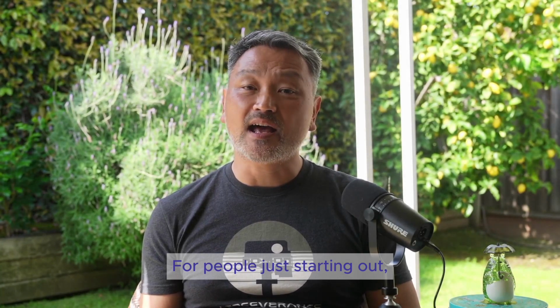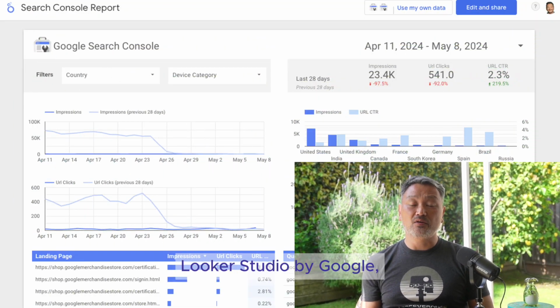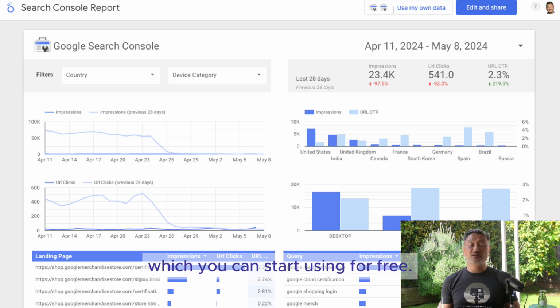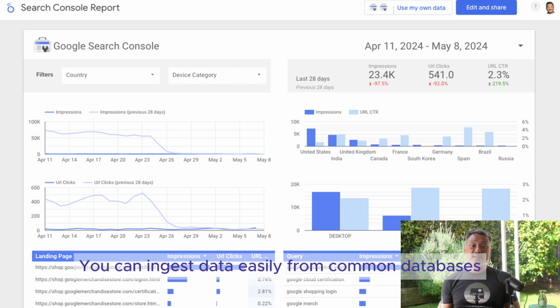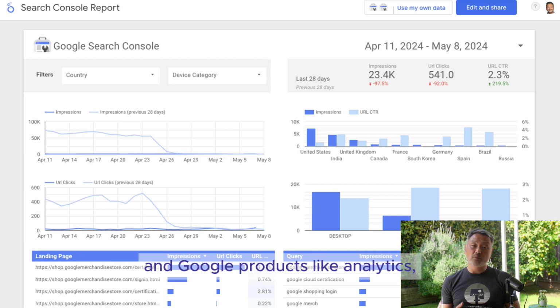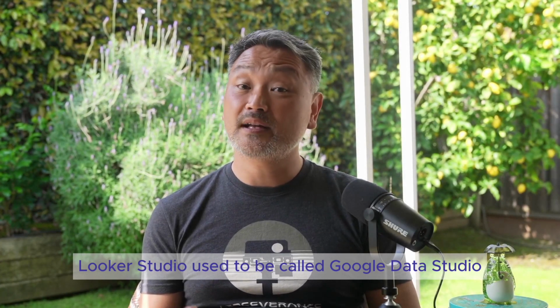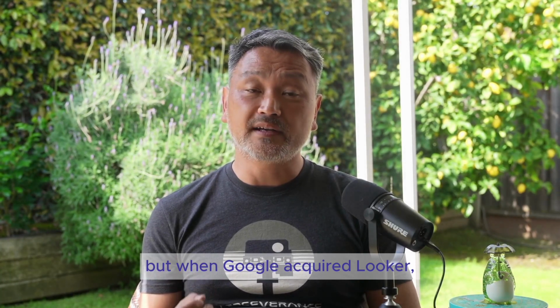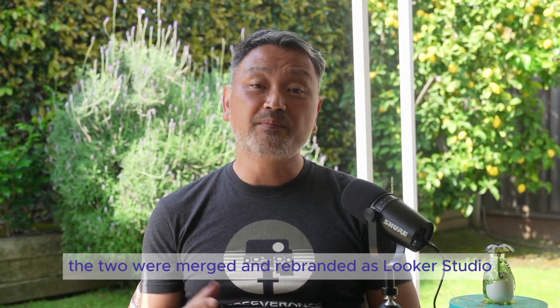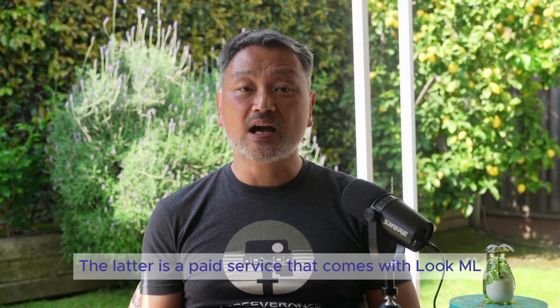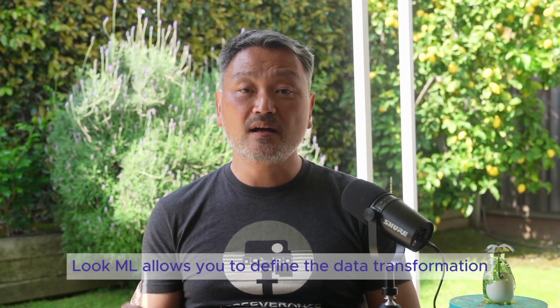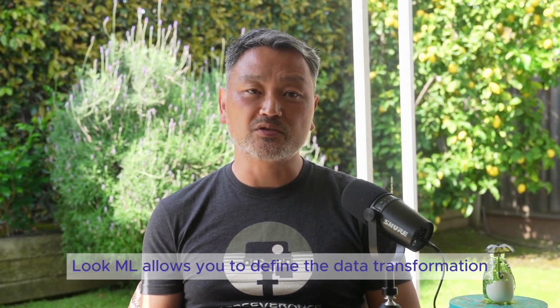For people just starting out, it's worth noting Looker Studio by Google, which you can start using for free. You can ingest data easily from common databases and Google products like Analytics, even when you don't have a data warehouse yet. Looker Studio used to be called Google Data Studio, but when Google acquired Looker, the two were merged and rebranded as Looker Studio and Looker Studio Pro. The latter is a paid service that comes with LookML. LookML allows you to define the data transformation without knowledge of programming languages like SQL.